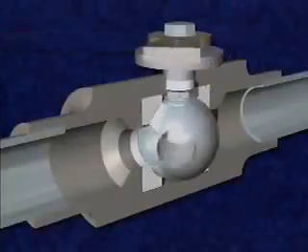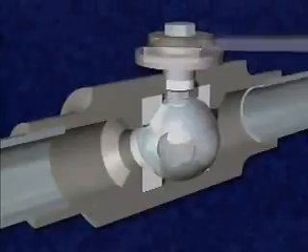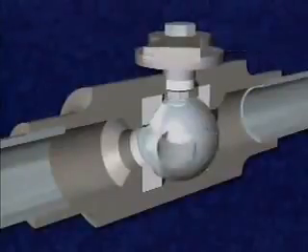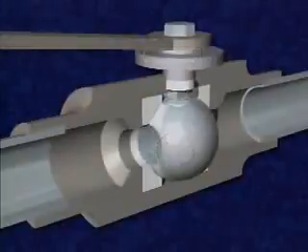During operation, there's little friction between the highly polished, smooth ball and the wipers. So ball valves generally don't require lubrication. Ball valves are commonly used for on-off applications.